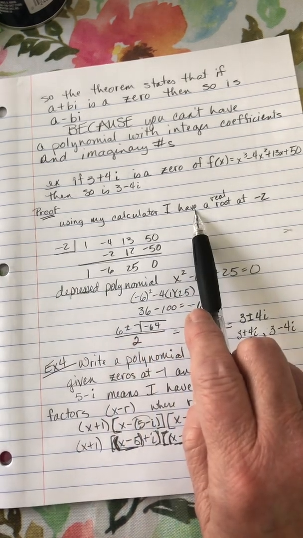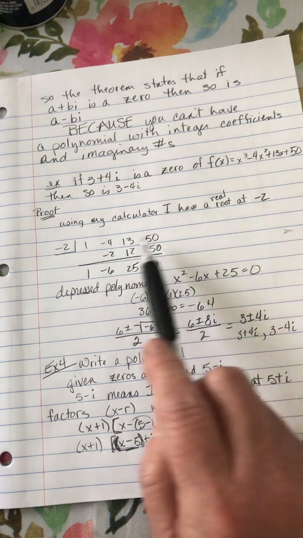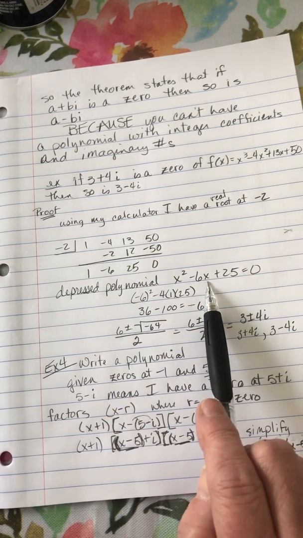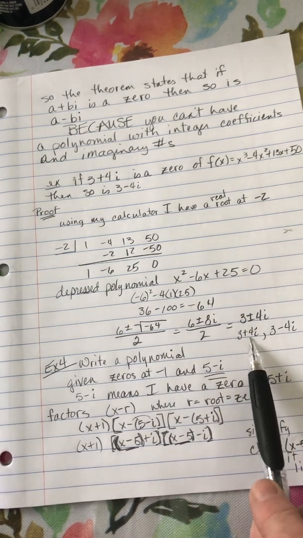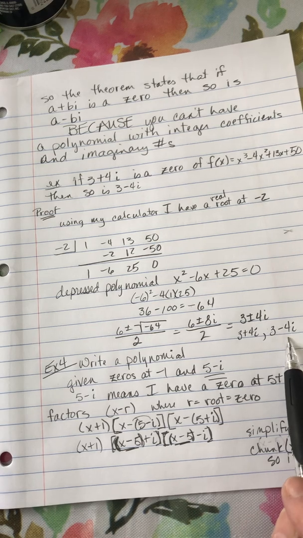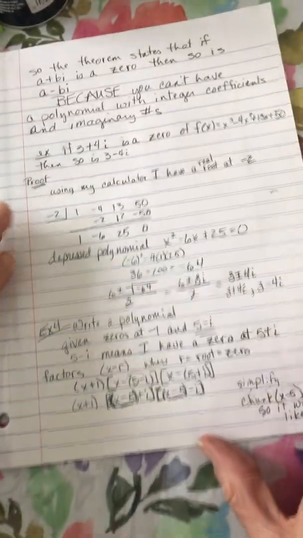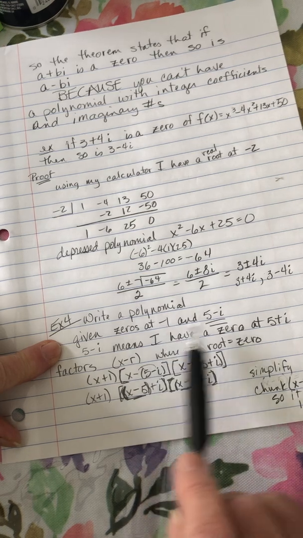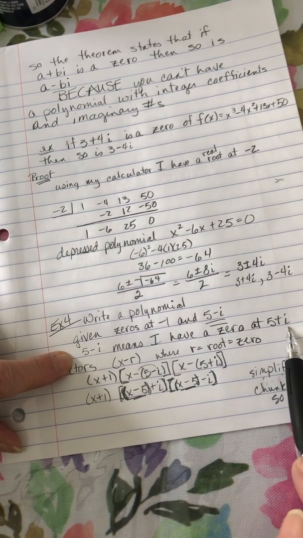Using my graphing calculator, I found that it has a real root at -2. So I divided that out, got my depressed polynomial, okay? Used my quadratic formula, and there I got 3 plus 4i and 3 minus 4i, okay? So to write a polynomial, this is what the example says. If I'm given zeros at -1 and 5 minus i, that means I know there's also a 5 plus i.